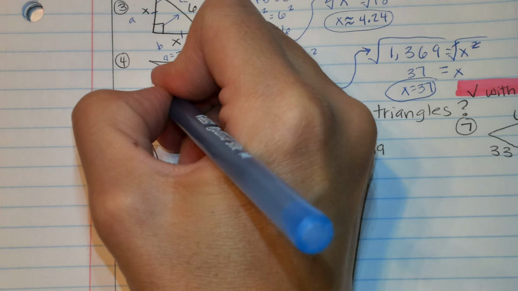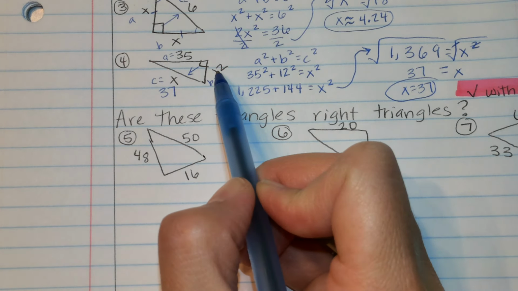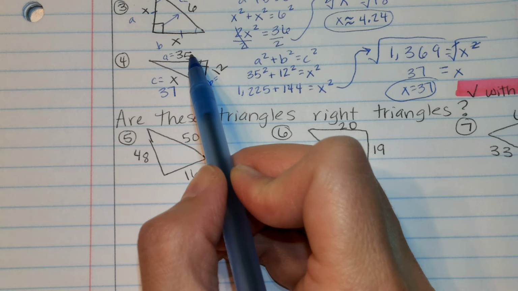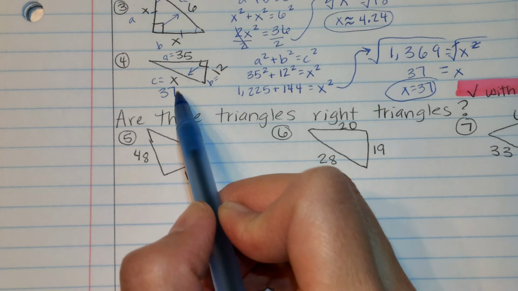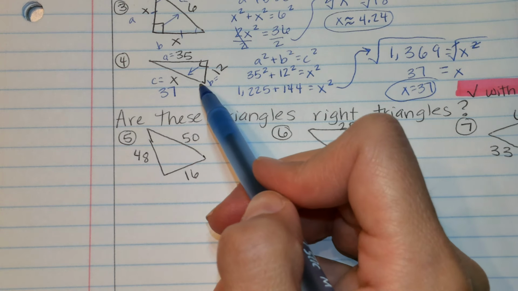And then I check. I always like to verify my answer. Does it make sense? If I have one side that's 12, another side that's 35, and then my hypotenuse is 37, that does make sense. It's not negative and it's the biggest side. It should be the longest.